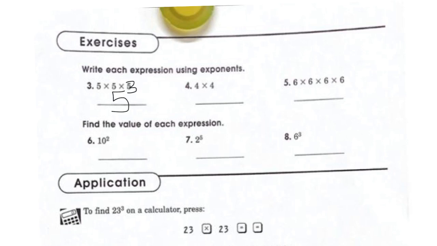Down here it says find the value of each expression. Now on this one it's like saying 10 times 10, which equals. If I punch it in on my calculator, I use the power key, which depends on which calculator you're using. I would punch in 10, power key, 2, hit equals, and I get the value of 100.